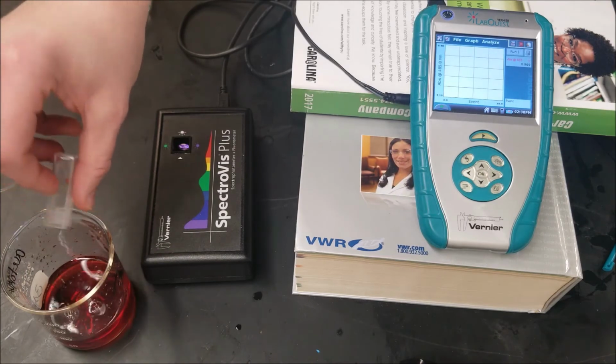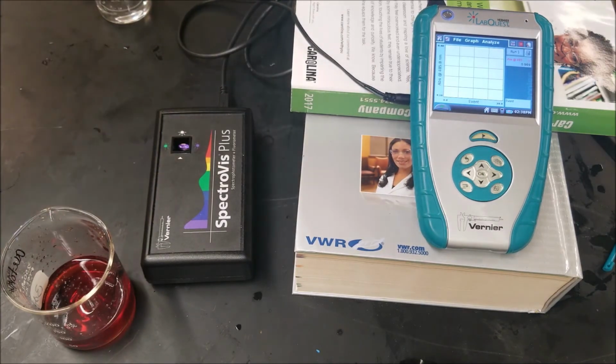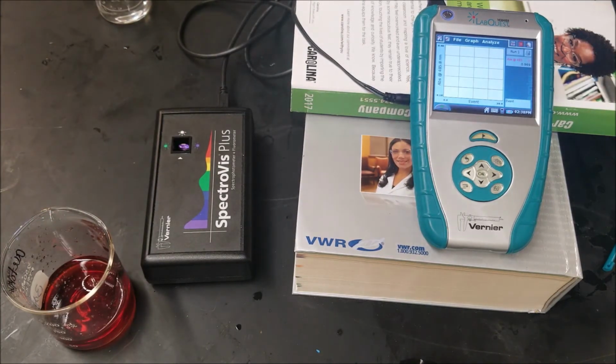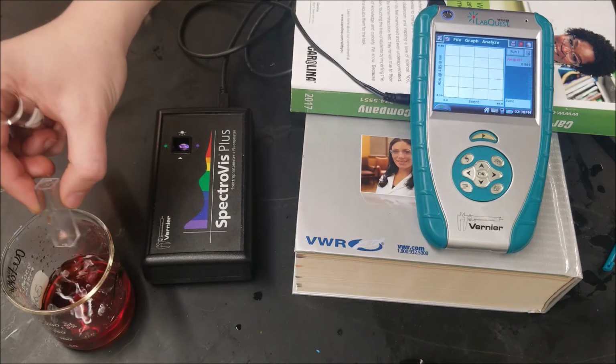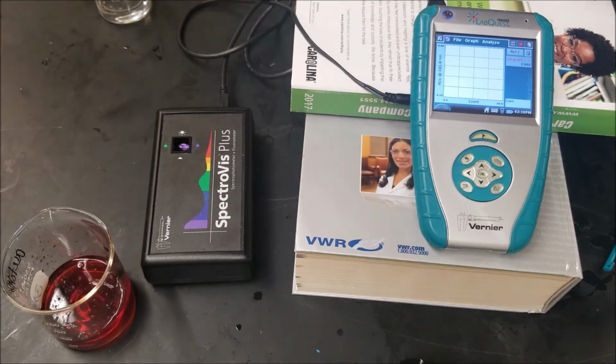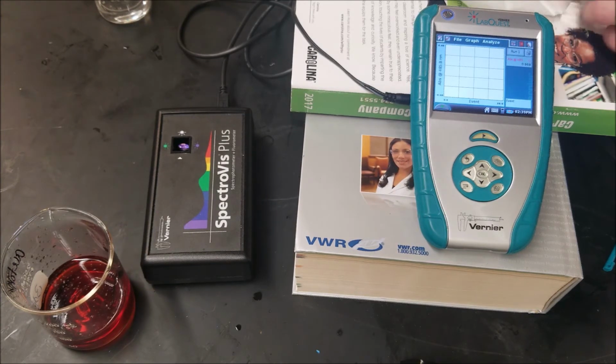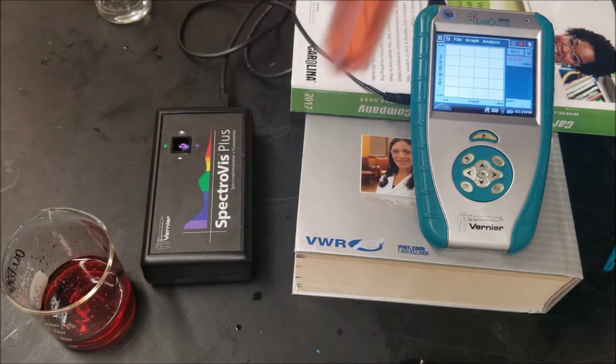And the last sample, sample 5. Same thing, coat on the sides. No air bubbles, no smudges.